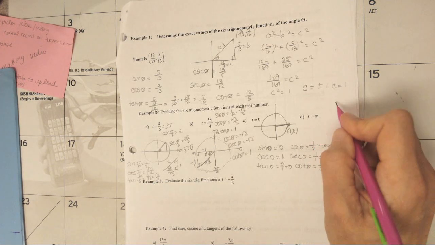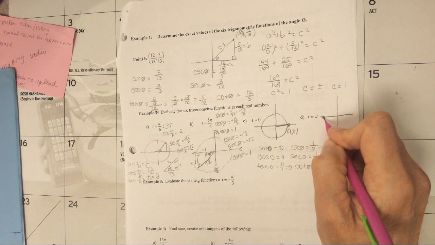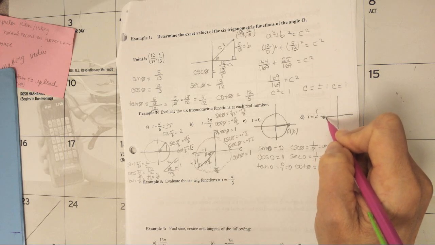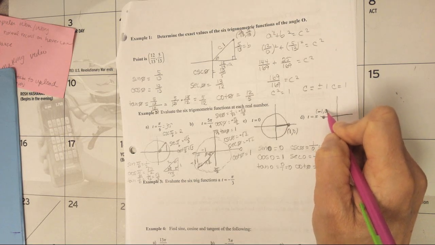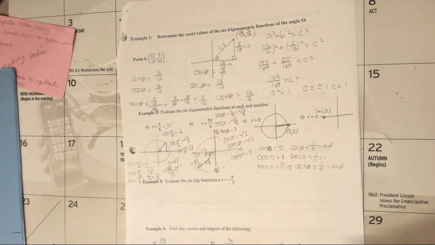Next we're at pi. Where is pi on the unit circle? Well, pi is right here. So that point, if I'm going to the left on the x-axis, would be -1, 0. So based on that, I'm going to let you figure out all of those trig ratios for pi.